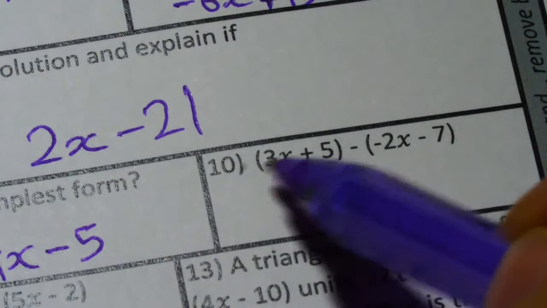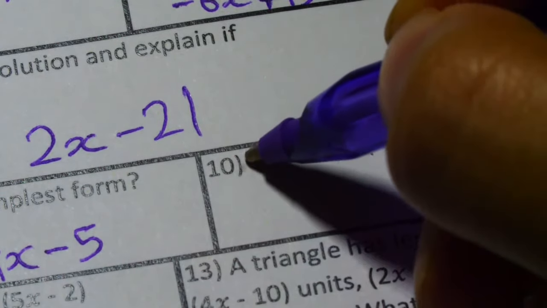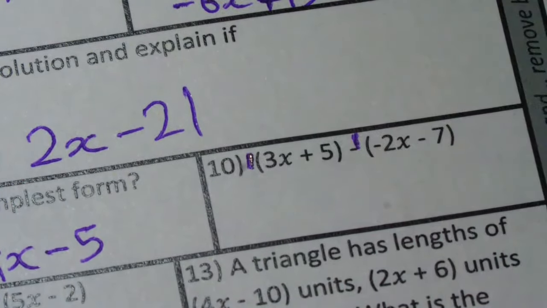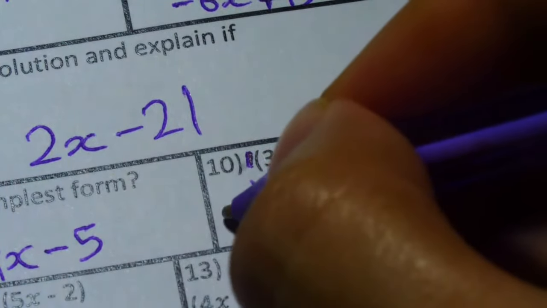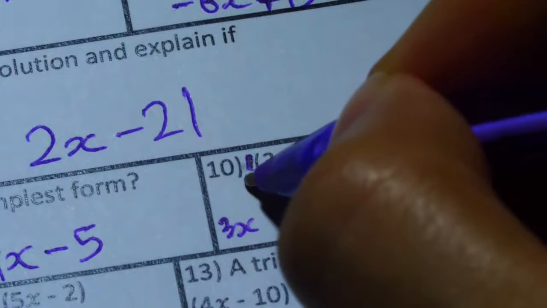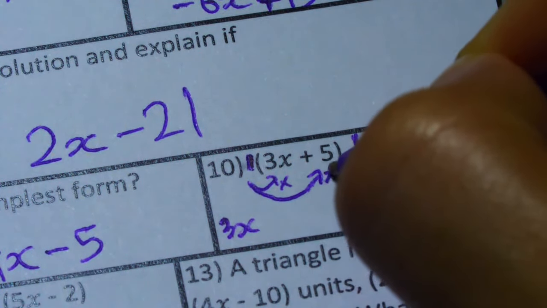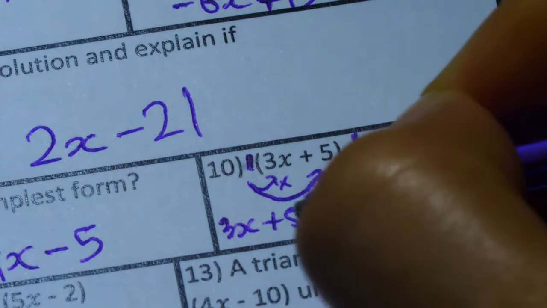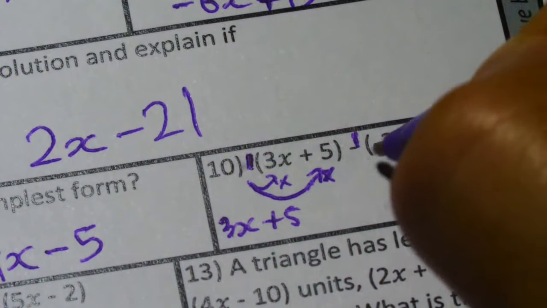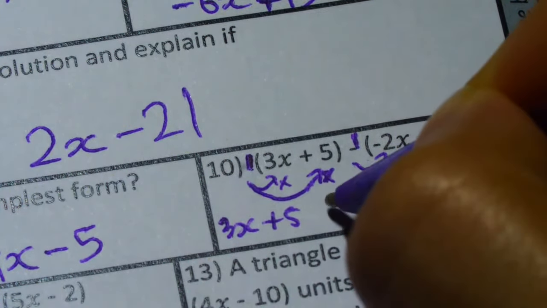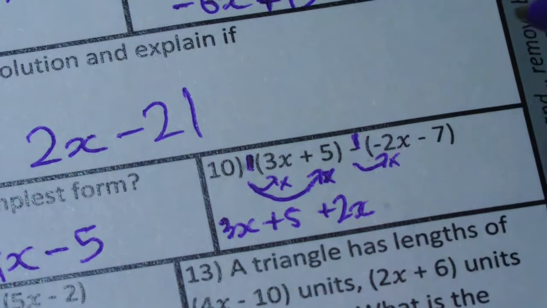Next question. Exactly the same. There's no number here next to the brackets. I'm going to put the number 1. 1 times 3x is 3x. 1 times 5 is plus 5. Minus 1 times minus 2x is plus 2x.